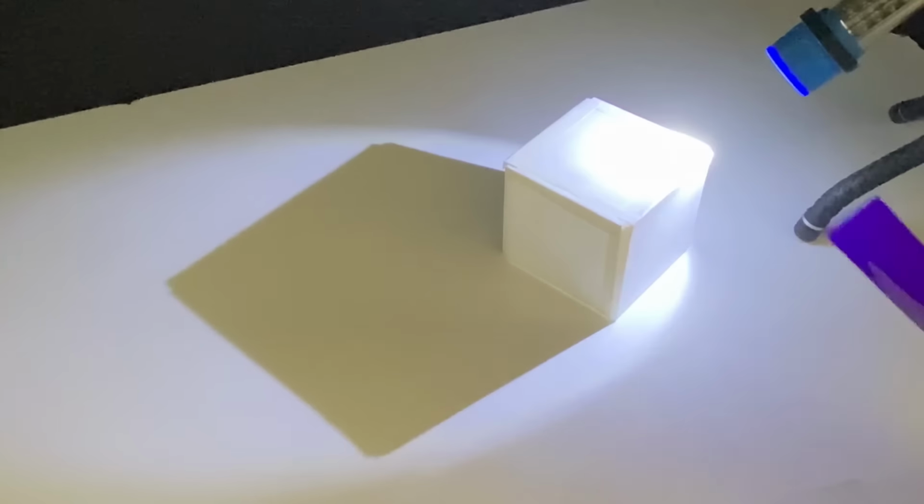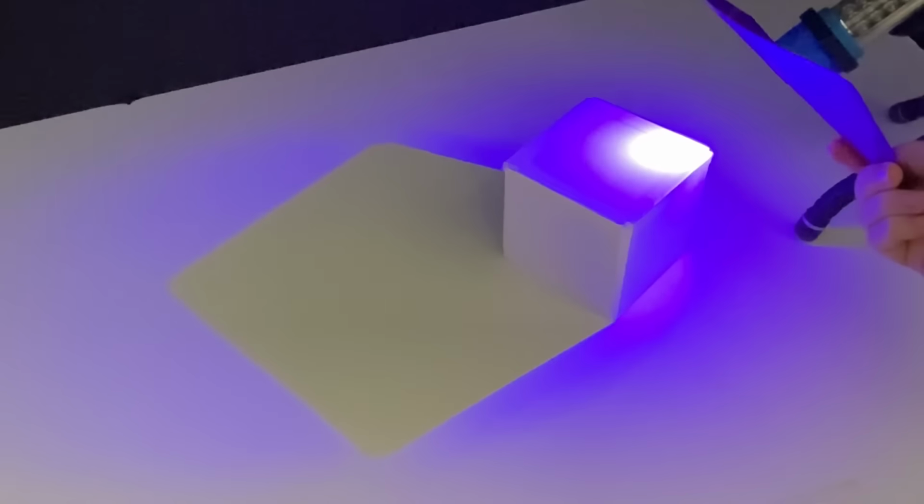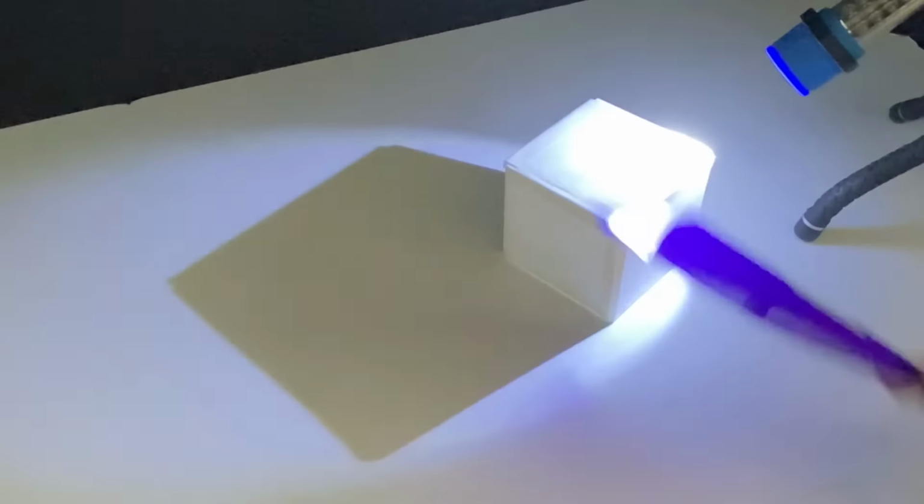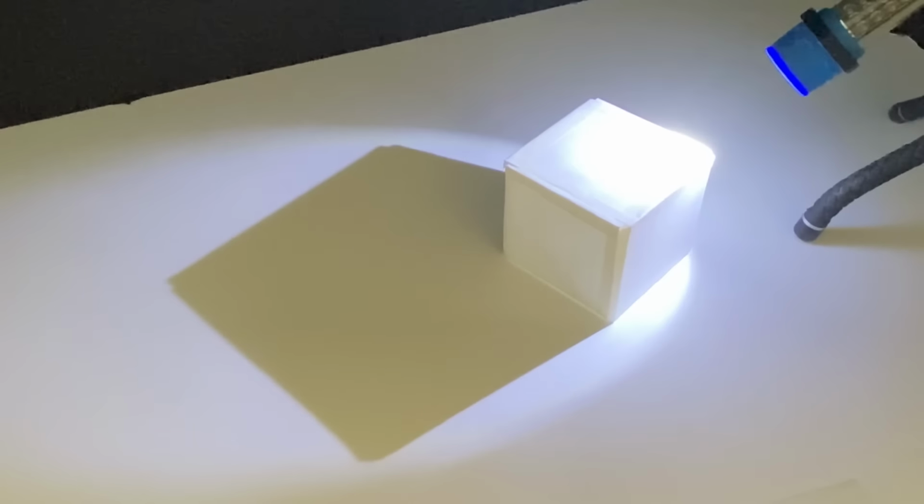Let's try a little experiment. What happens if we put a violet gel in front of a light source? We get a yellow shadow. This is exactly the opposite of our yellow sun casting a violet shadow.